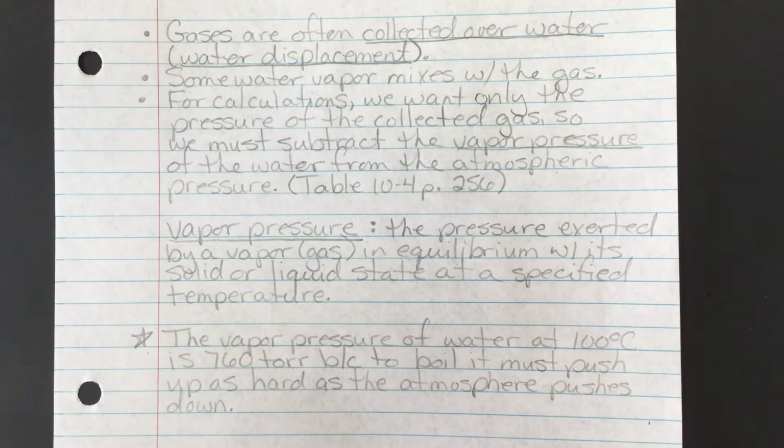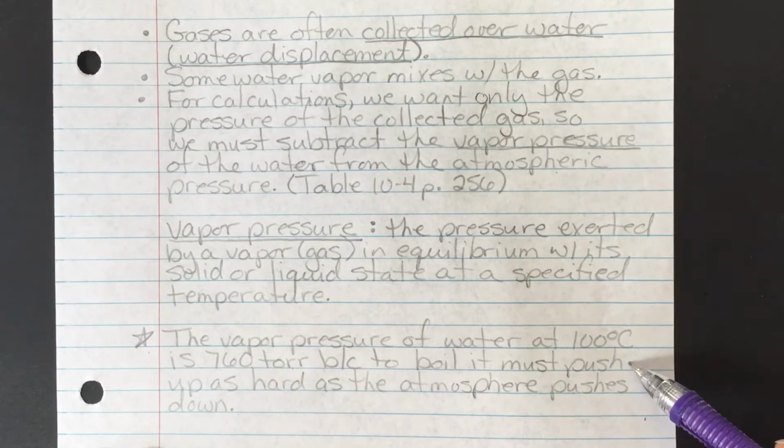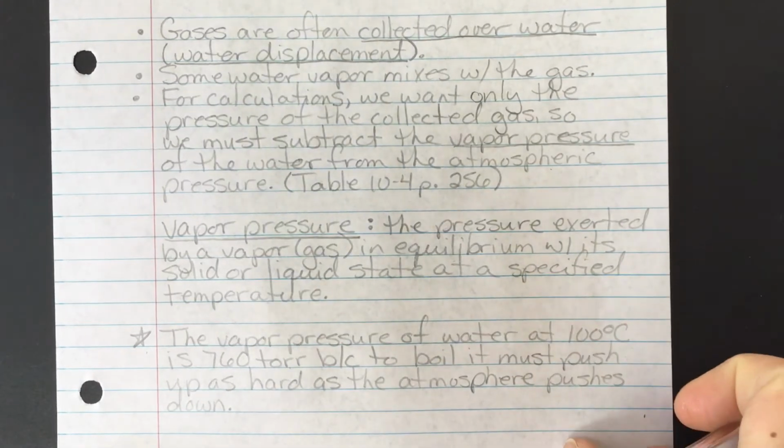And that's what adding salt and things will do. We'll talk about that when we talk about solutions. And so that is an important thing to know. All right, so let's do a problem.